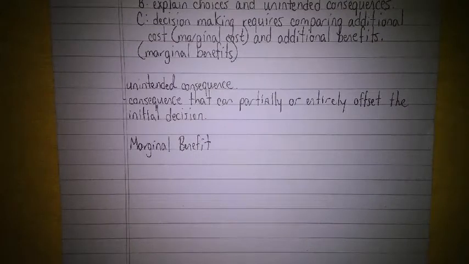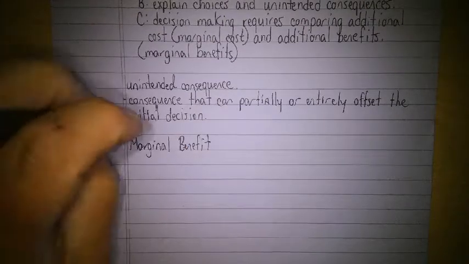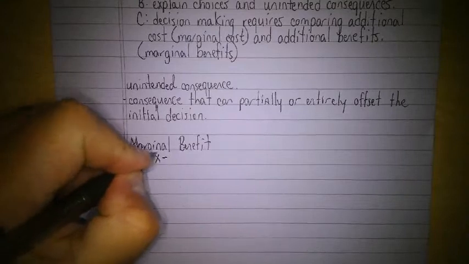Okay? So, as far as your notes are concerned, by definition, it says that marginal benefit is the change in total benefit resulting from an action. So that's what we need to write down as the definition, and that's the important part.